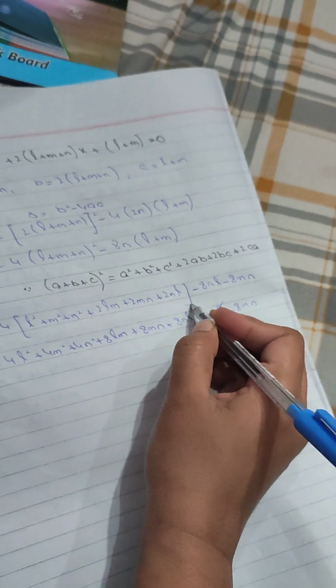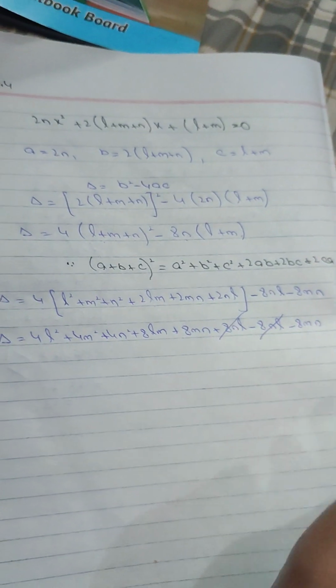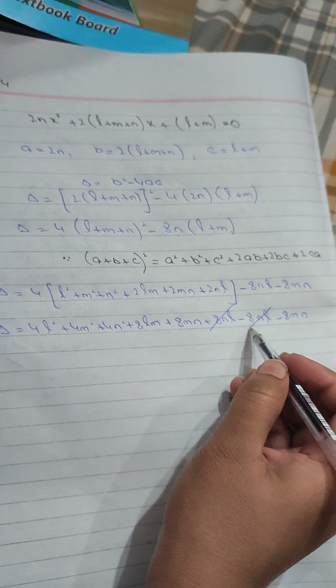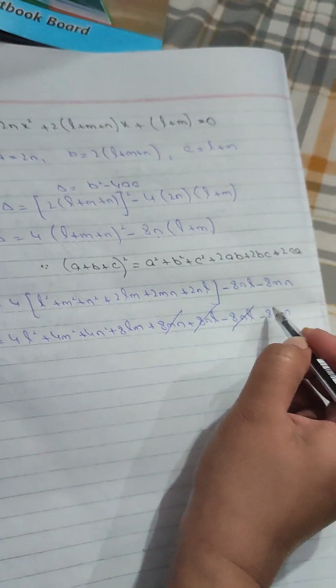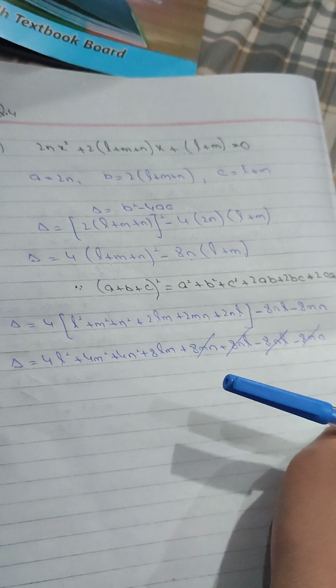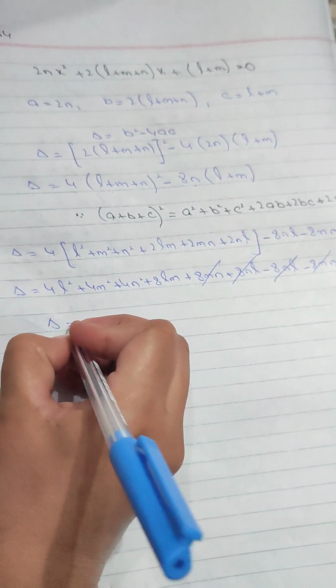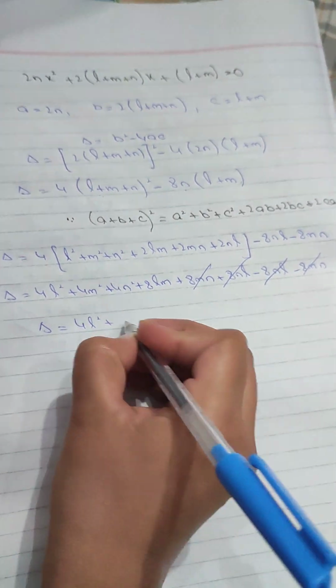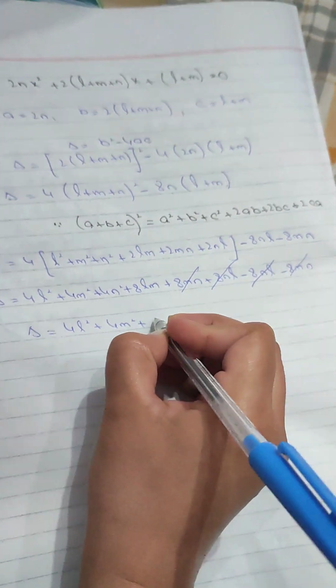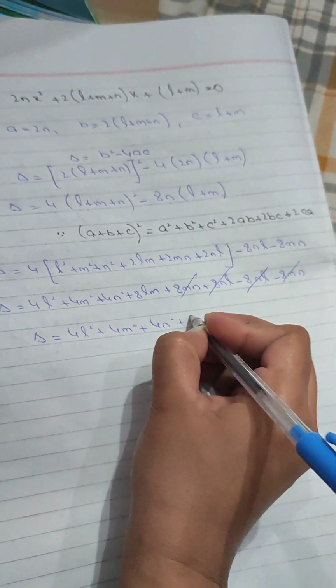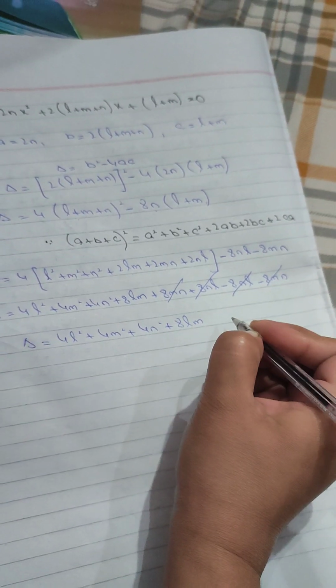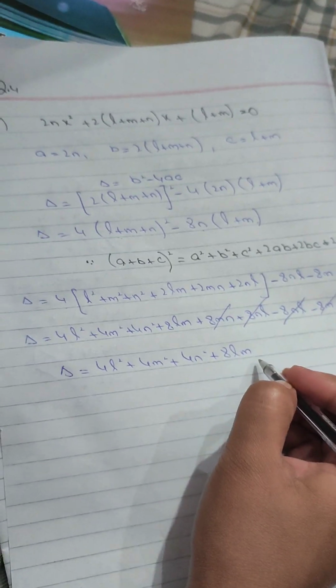Now this 8nl and this 8nl will be cancelled to each other, plus 8 and minus 8. Similarly, plus 8mn and minus 8mn will be cancelled to each other. So the leftover values are 4l² + 4m² + 4n² + 8lm. So these are the leftover values.